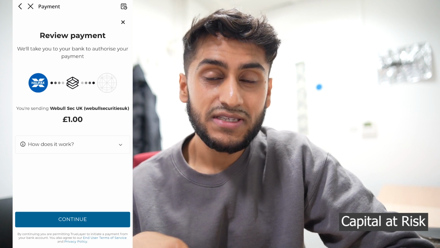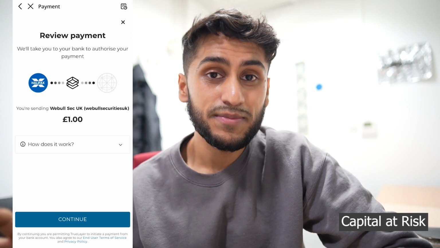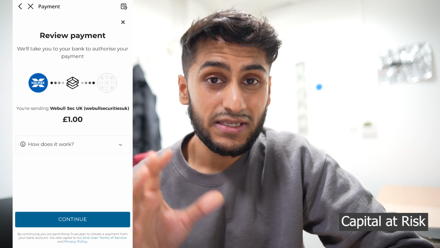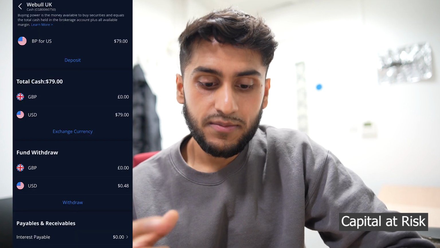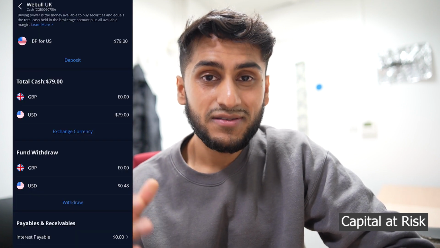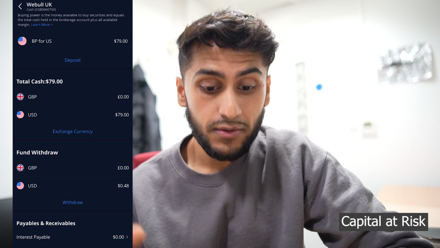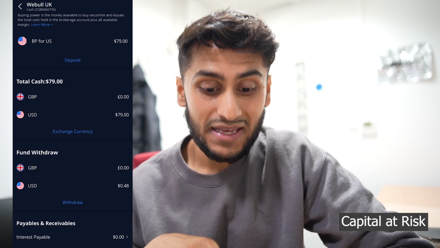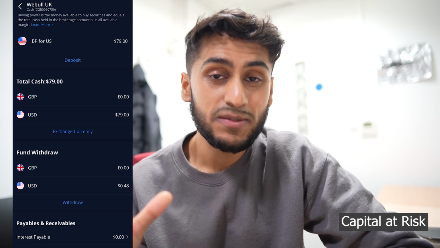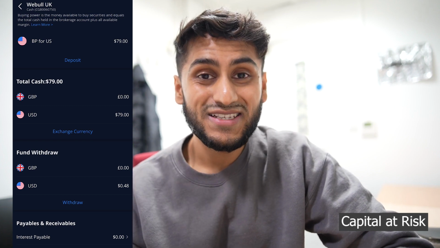So I won't actually do this as I've already connected it, but you follow the steps and then you can deposit as much as you want into your account. Once the money comes in, it's going to be in Great British Pounds, as I am assuming you are based in the UK. What you need to do next is exchange the pounds into US dollars, because this is a US based app. So far, all the stocks and shares are going to be denominated in US dollars. So for that reason, you're going to need buying power in terms of US currency.